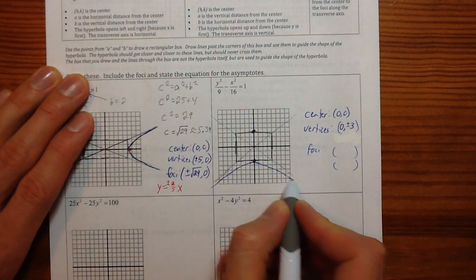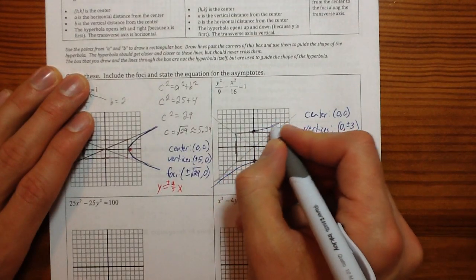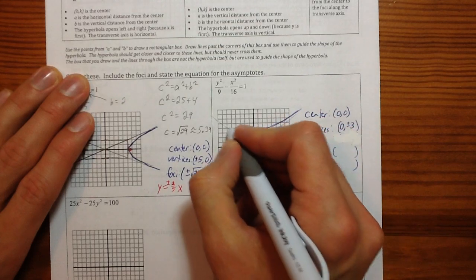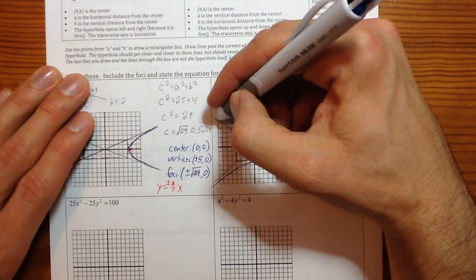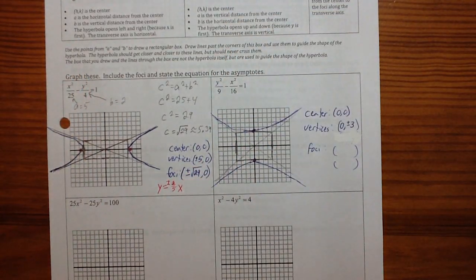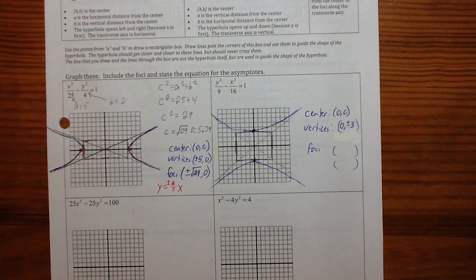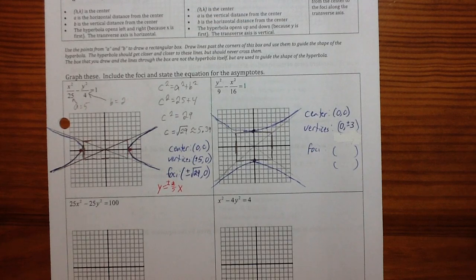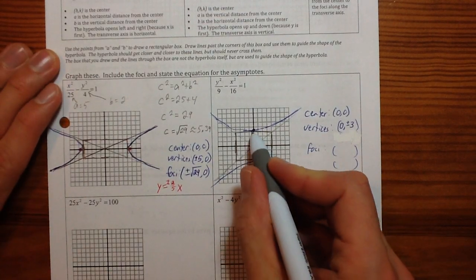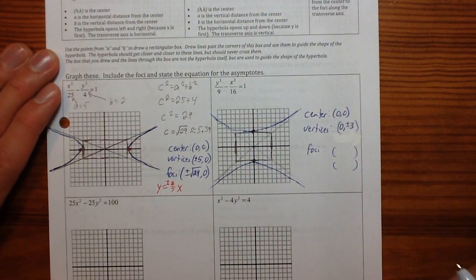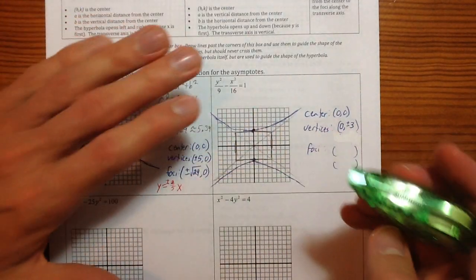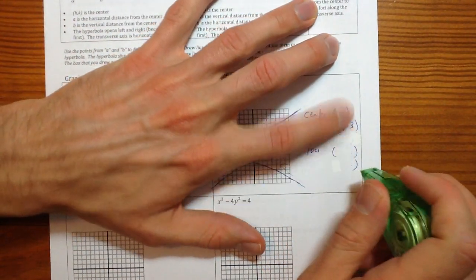No, it doesn't have to be perfect. But it gets really close to those lines and never crosses them. Doesn't have to be perfect. Okay. So that's what we have so far. Again, vertices are at 0, 3 and 0, negative 3. Where are my foci? Well, I don't know. I do know I only need one set of coordinates for it.